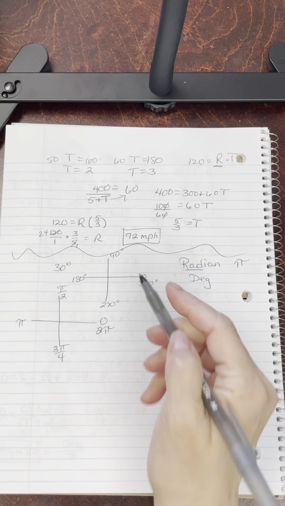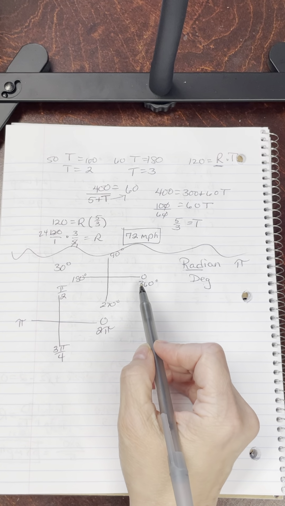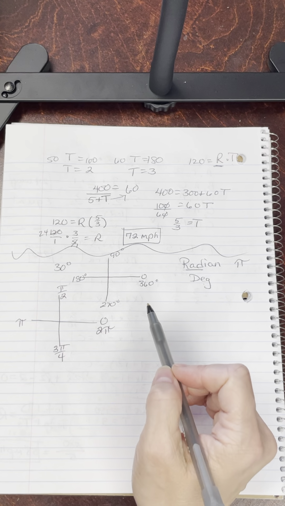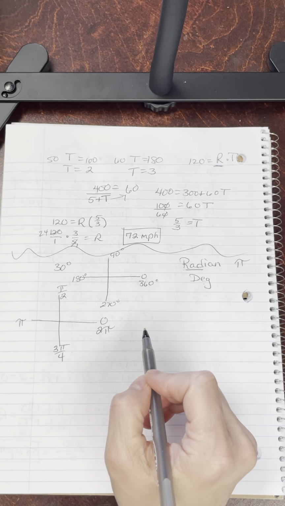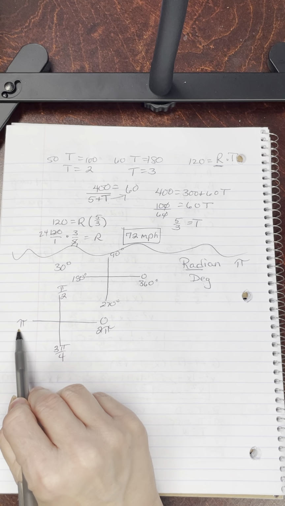Now, with degrees we have the little symbol, but with radians we're not going to write "rad" with every single one. If you're seeing a pi symbol, you know that you're in radian mode. The one we memorize, the simplest and easiest for conversions from degrees to radians, is 0 and pi.